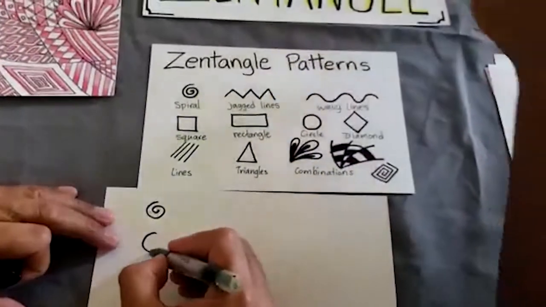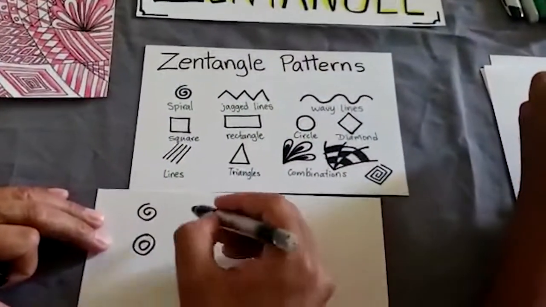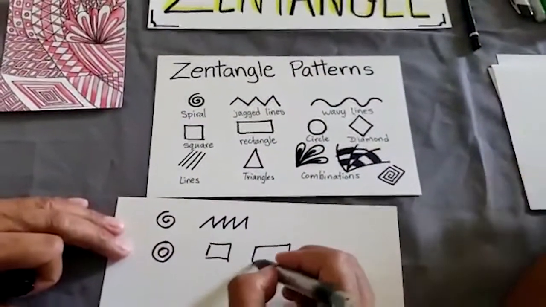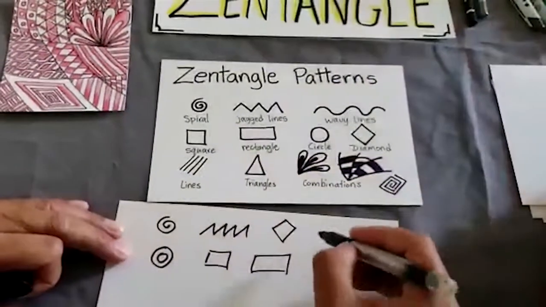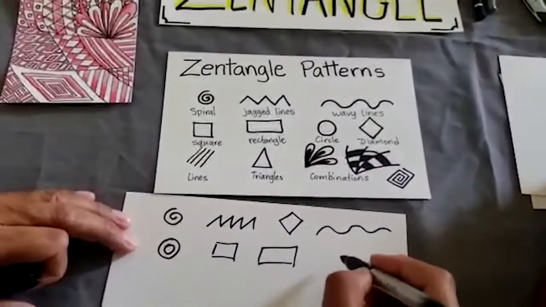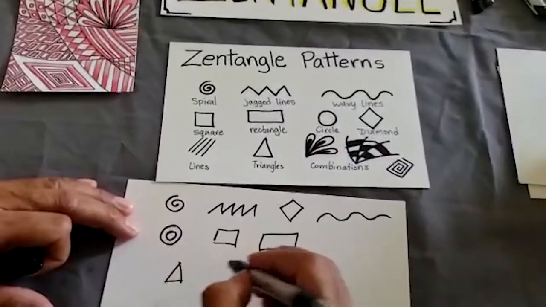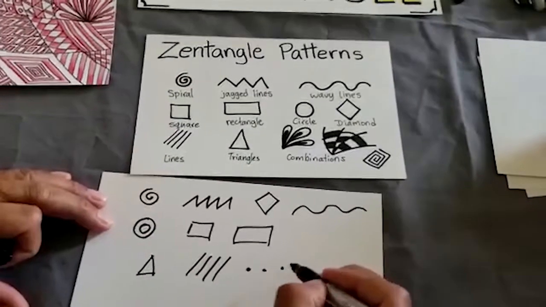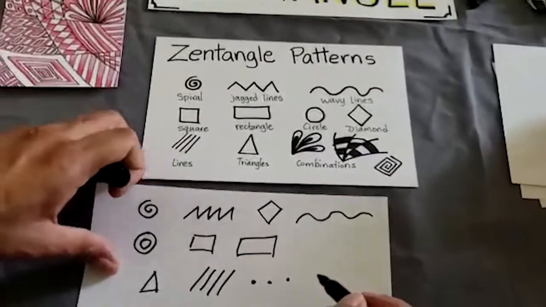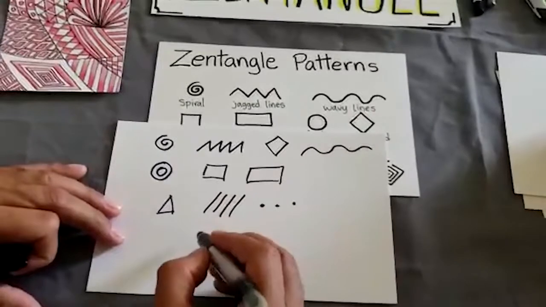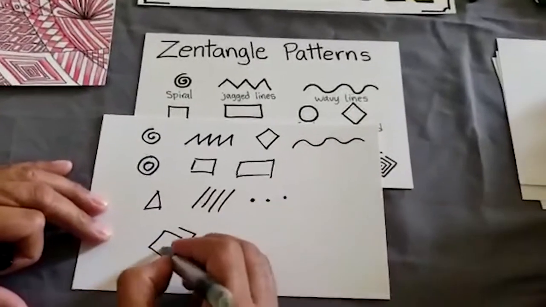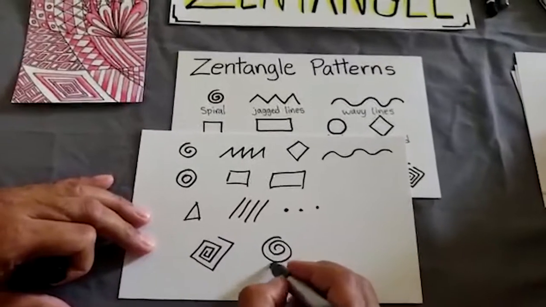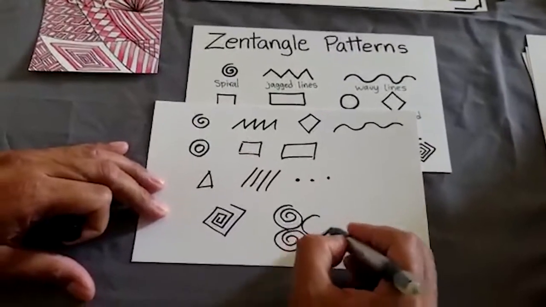Spirals, circles, jagged lines, square, rectangle, diamond, wavy lines, triangle, lines in itself, dots, and then we can combine these to create different patterns. Combine them, and we're creating a pattern. Once we create a pattern, it becomes a design.